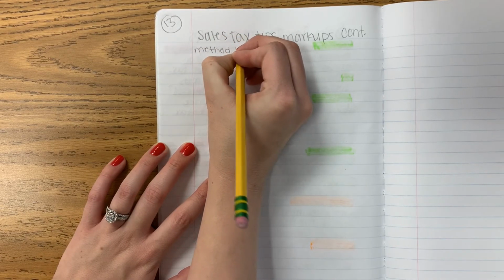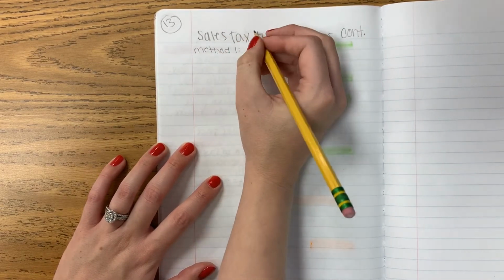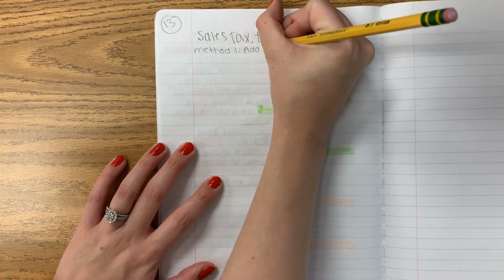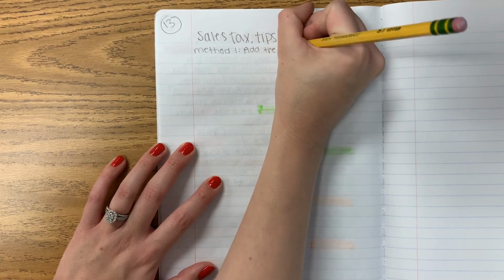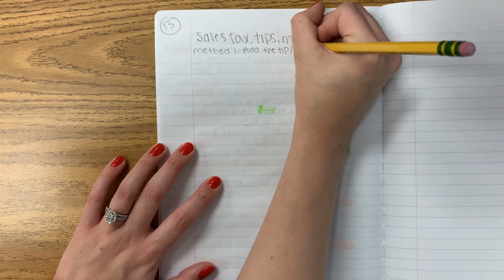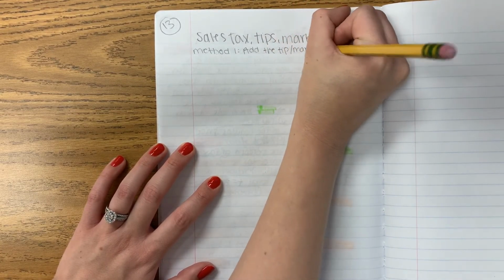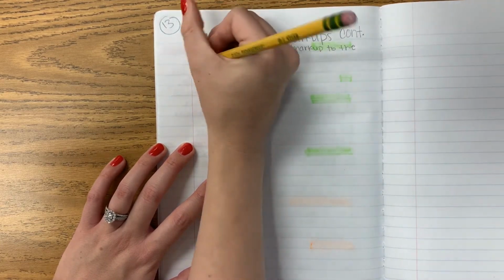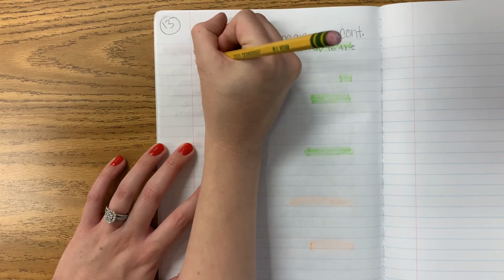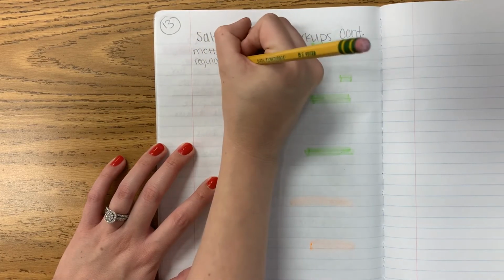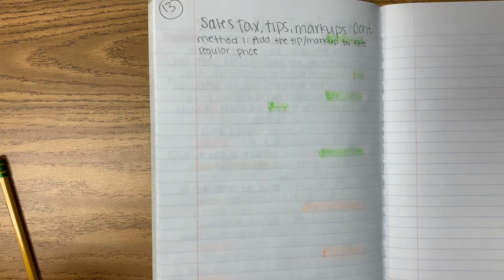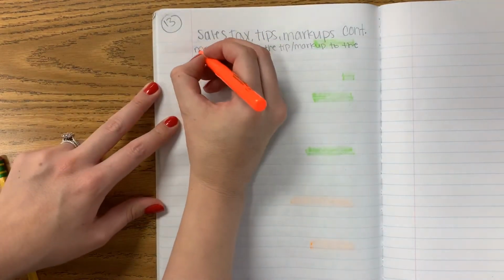So method 1, make sure you write that down and highlight it in the same color that you highlighted your first topic, or underlined, or maybe drew a circle around, just so you can see that it's different. So for our first method, we are going to have the option to add the tip or markup to the regular price.